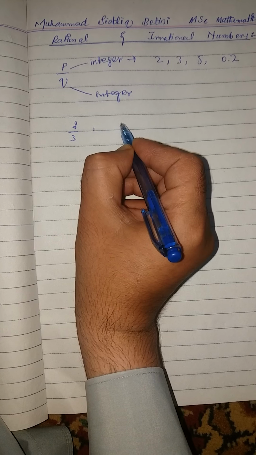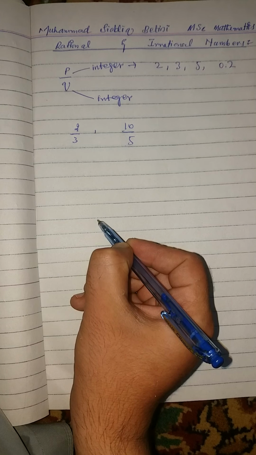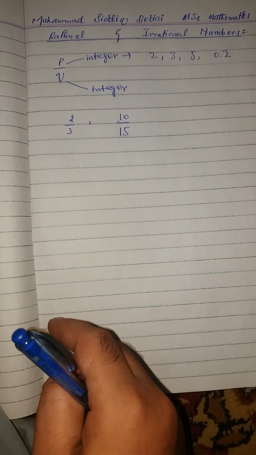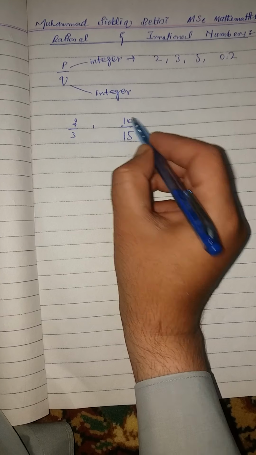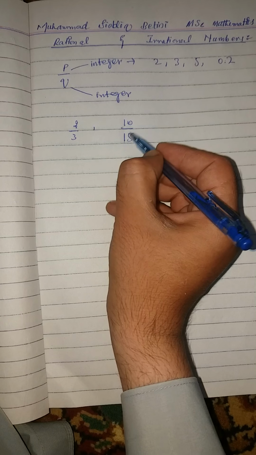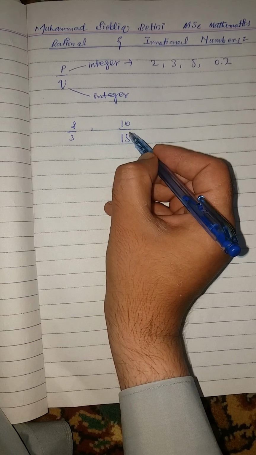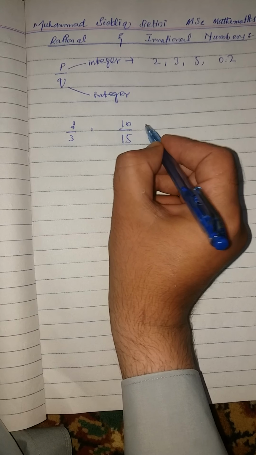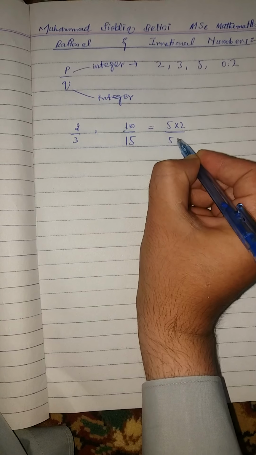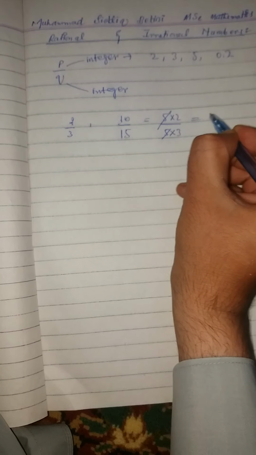Whenever I have a number like 10 by 5, this is again an integer, or 10 by 15. These are again integers and called rational numbers. Now the thing is that this is not in its lowest form. Why is it not so? Because we can cancel 10 and 15 with each other. They are both multiples of 5. So I will write 10 as 5 multiplied by 2, and 15 as 5 multiplied by 3. Is it fine? So 5 will get cancelled with 5. This will be again 2 by 3.